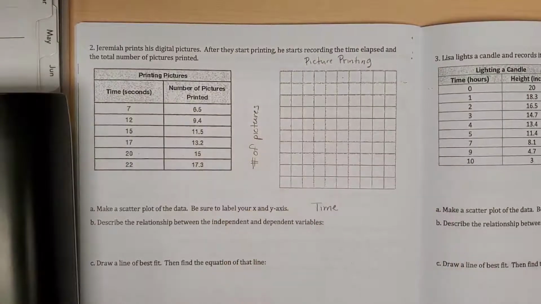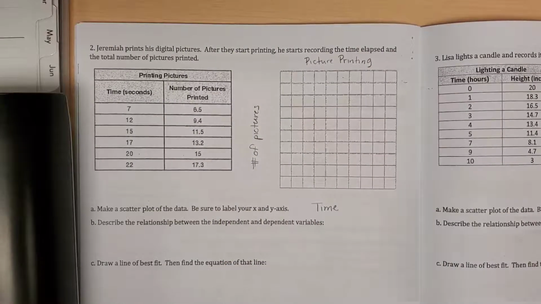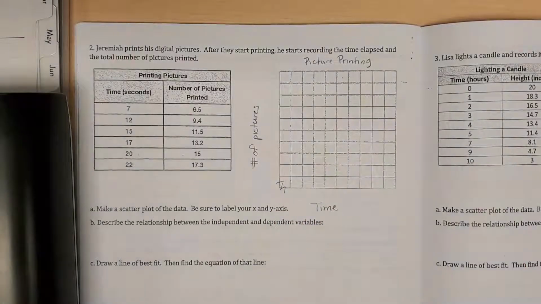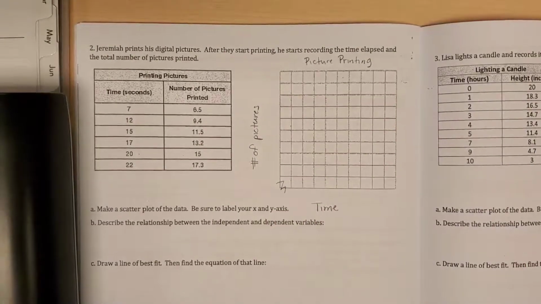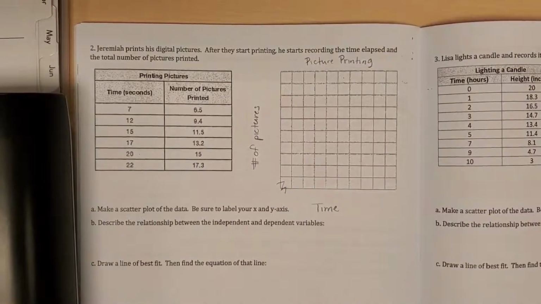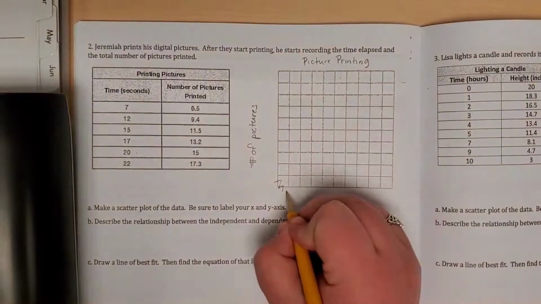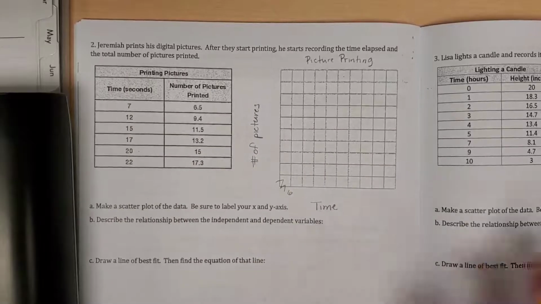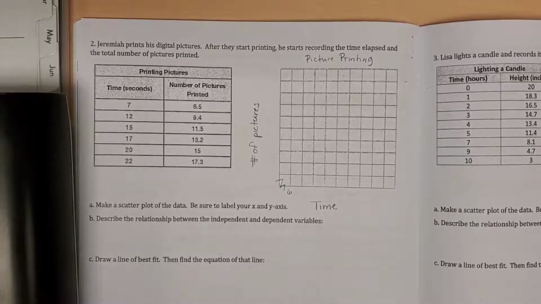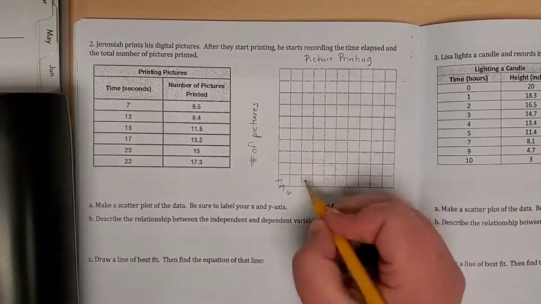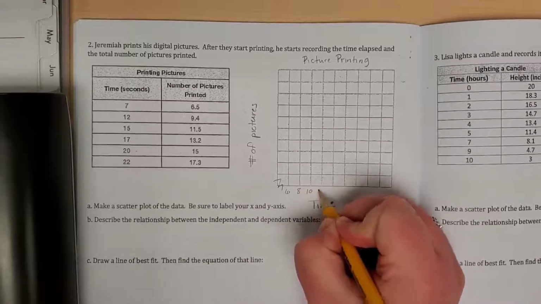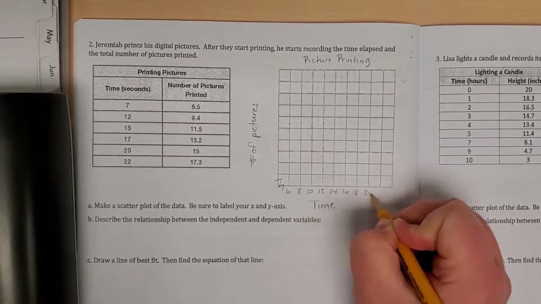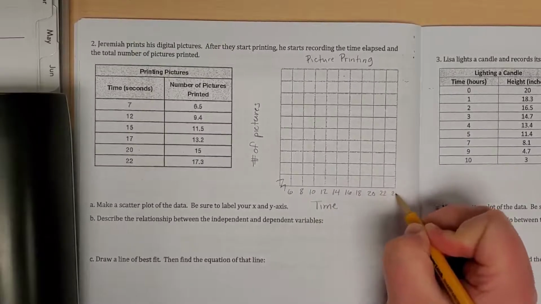Okay. All right, so if we look at the numbers that we have here, we have to get all the way to 22. So I'm going to do something called a break. So it's going to break both sides of the graph here, the X and the Y axis. What that means is I'm not going to start at 0. I'm actually going to start at 6 for the time because the smallest time is 7. So 6 would be an okay place to start. And I need to get all the way to 22. I'm just going to count by twos. So 6, 8, 10, 12, 14, 16, 18, 20, 22, and 24.